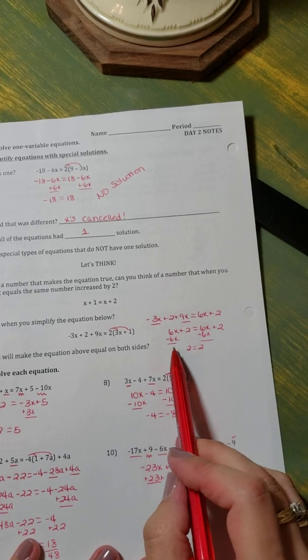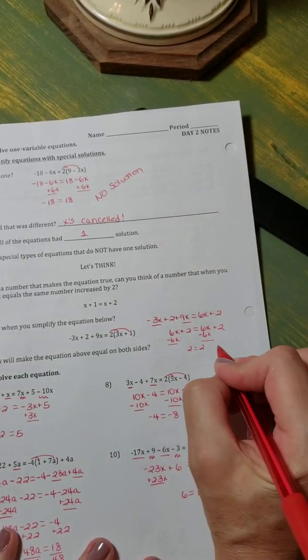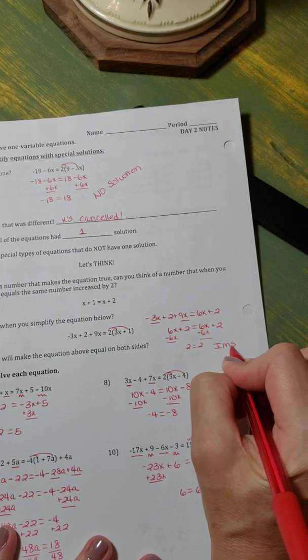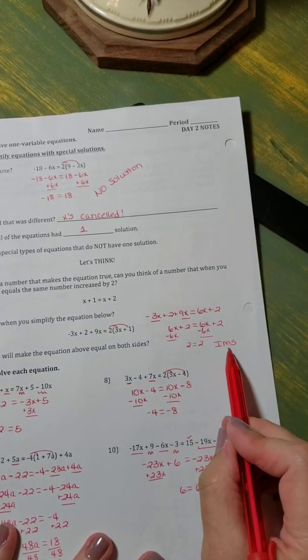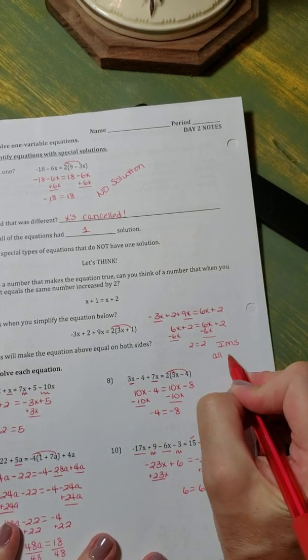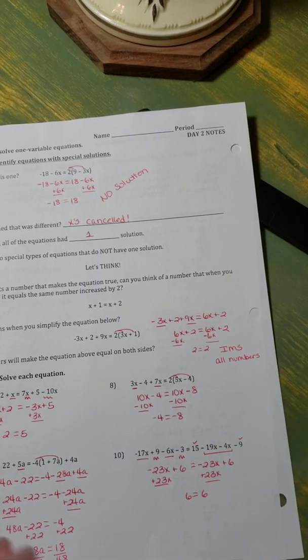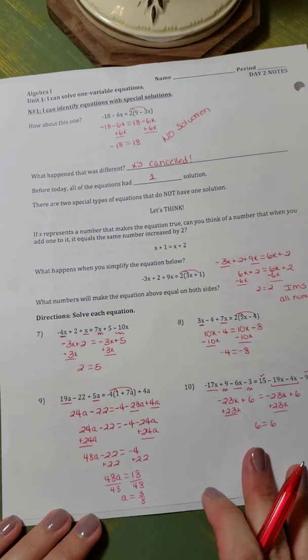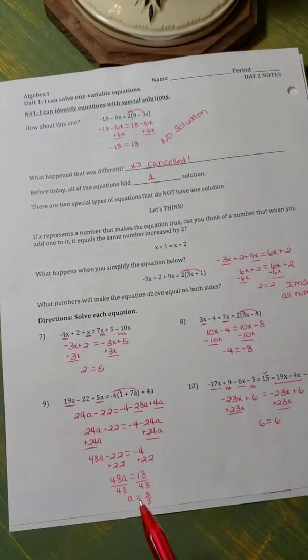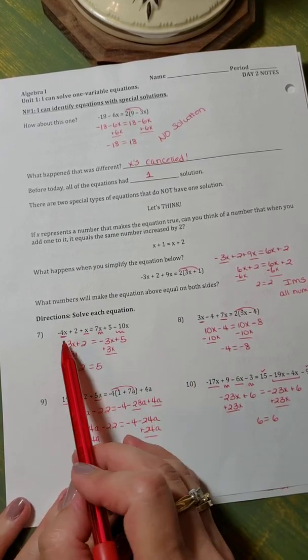Or we have the case where all the x's disappear and the two numbers are exactly the same. This is IMS, infinitely many solutions. Some students like to write all numbers. You could write that as well if you wish. So as we look at these next 4 examples, I've got most of it written out. We just have to decide what scenario we have.